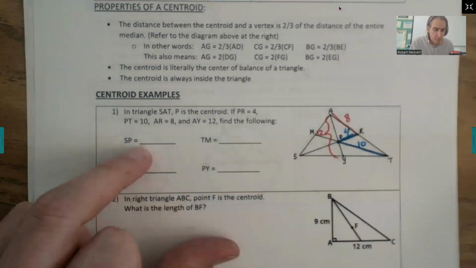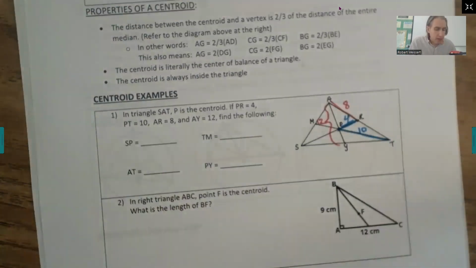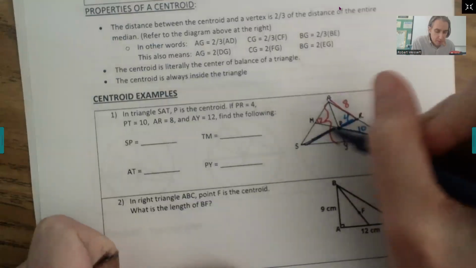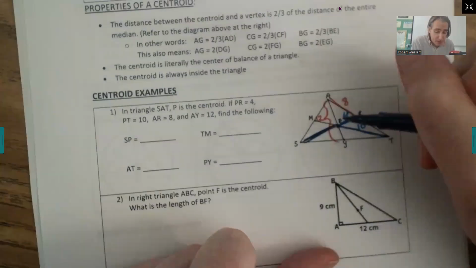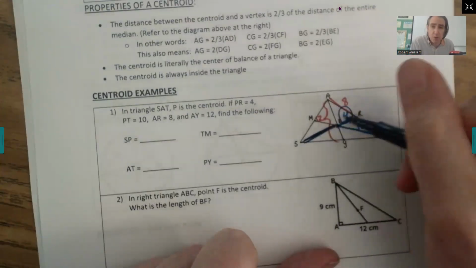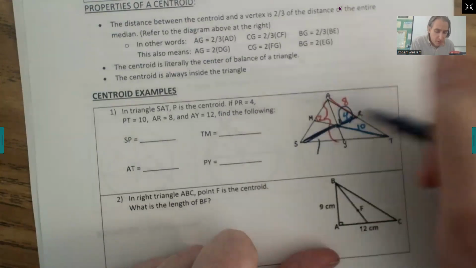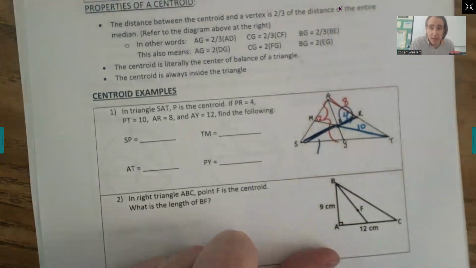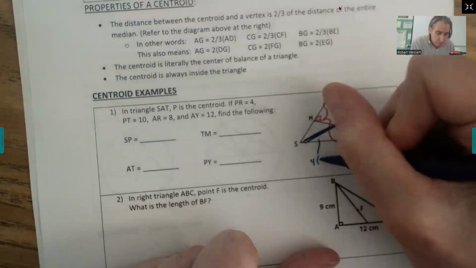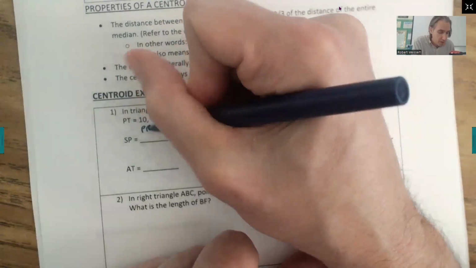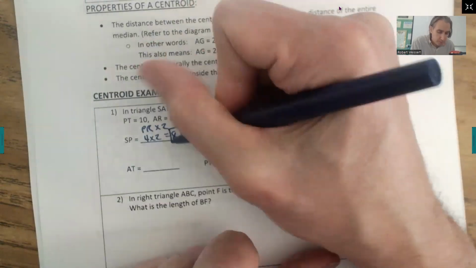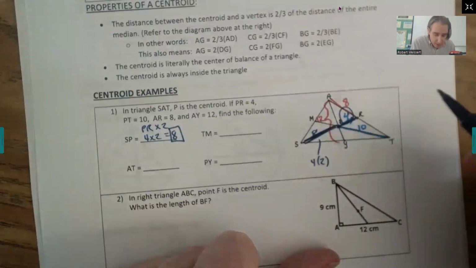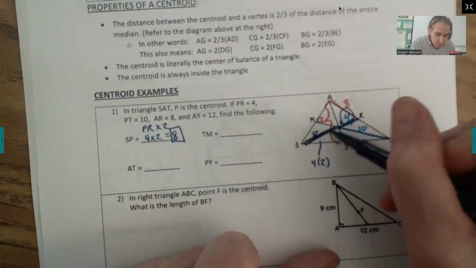So I'm going to start with SP. The relationship between SP and the whole median is that this segment is going to be 2/3 of it. But the way I want to think about this problem is SP is just going to be twice as long as the shorter portion of that median. So all I'm going to do is take that length of PR right there, and I'm going to double it. I'm going to say 4 times 2. So SP is going to be PR multiplied by 2. It's going to be 4 times 2, and that's just going to be 8 units long. Now, if I look at the whole segment length, that whole segment length, SR, that would be 12.